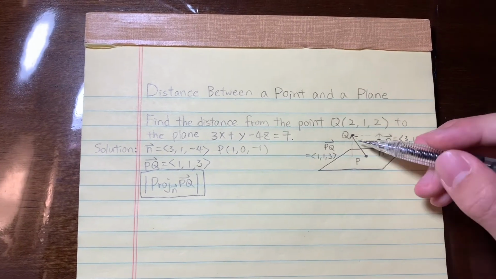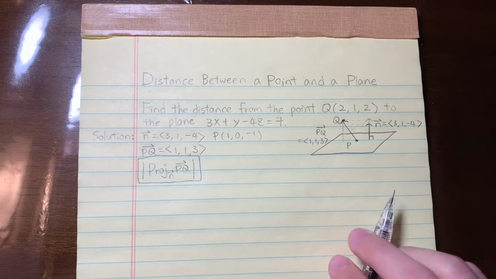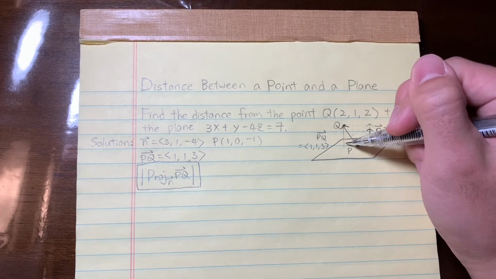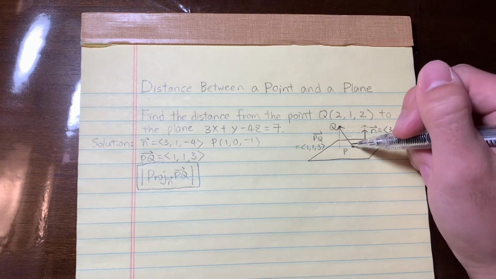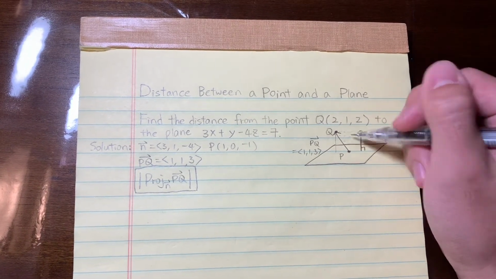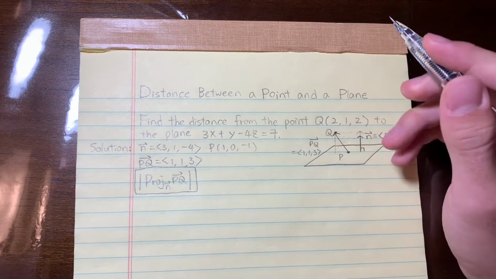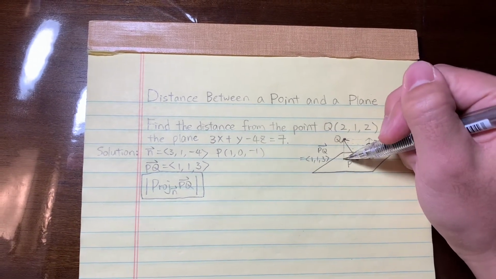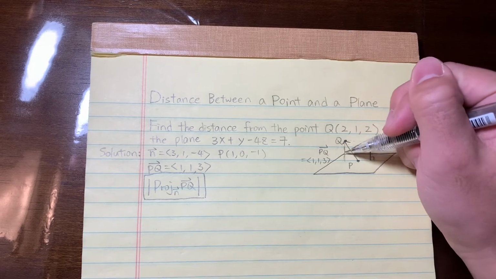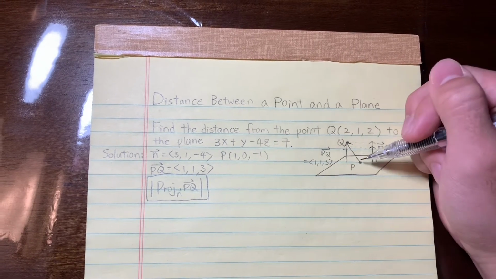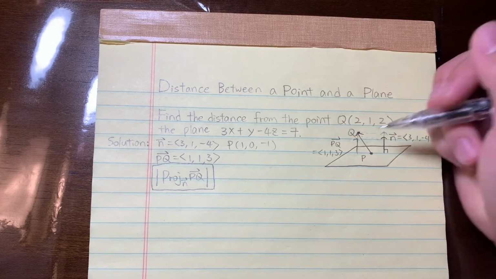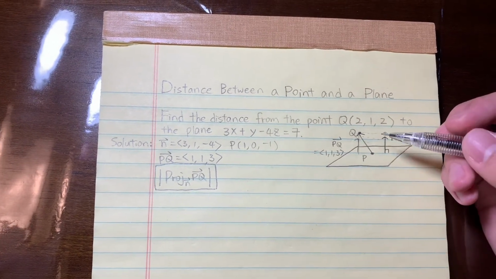I mean, these two are the exact same, right? So we get the distance, which is the projection of PQ onto the normal vector. You can actually move the normal vector around. So if I move the N down here, I would still get the same projection, which is the projection of PQ onto N.